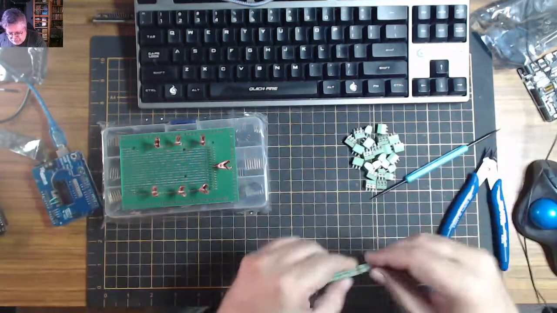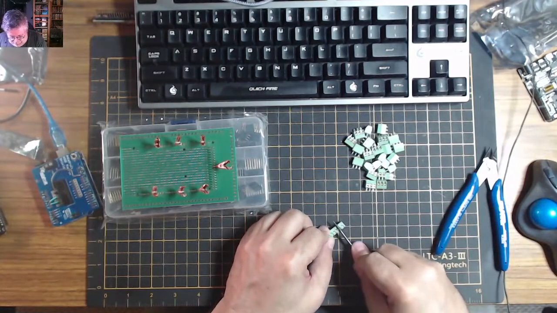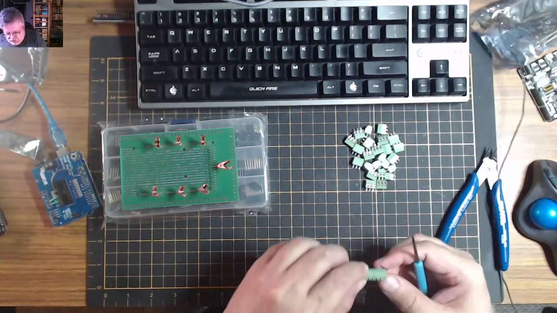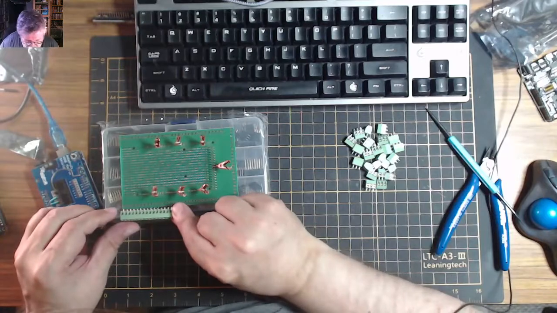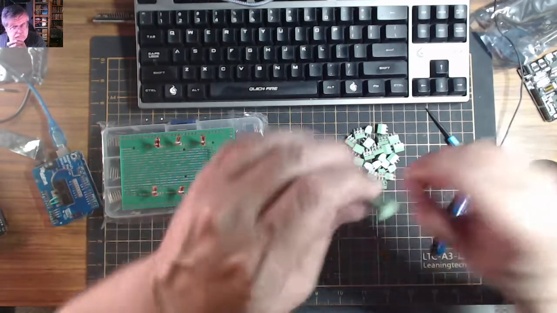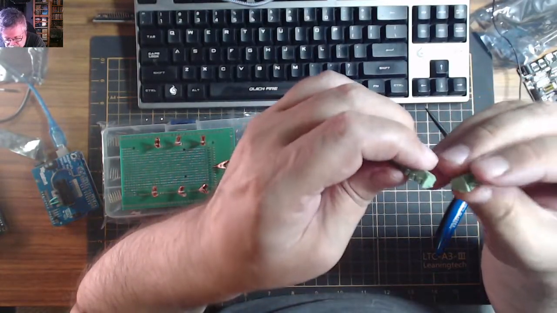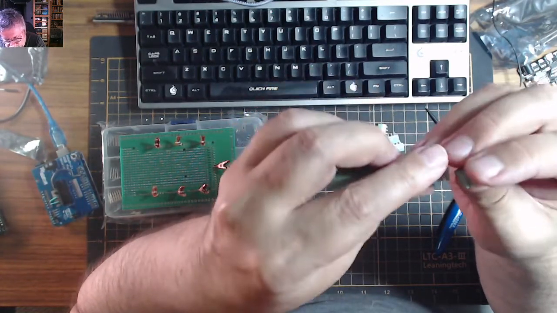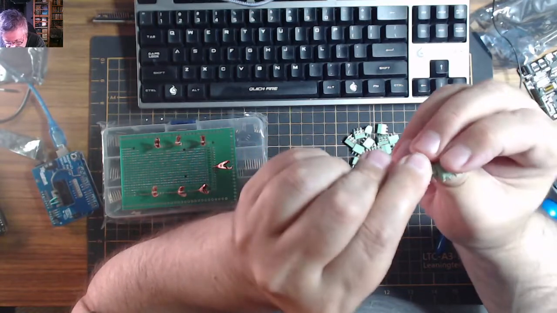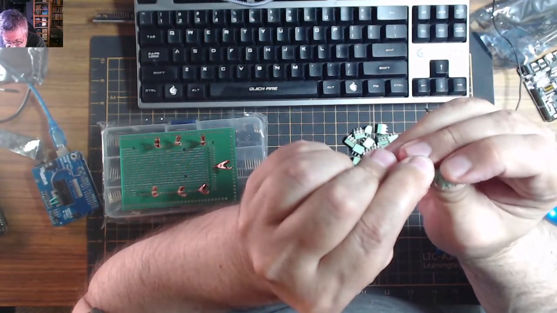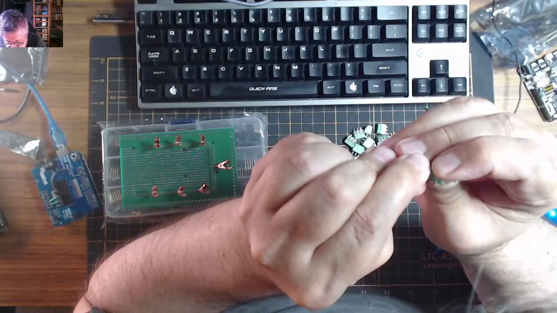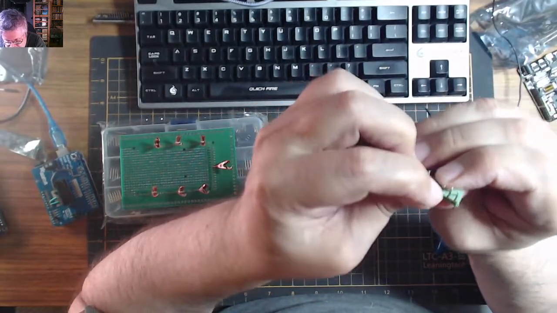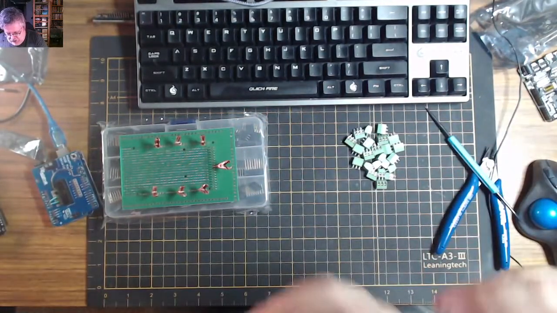There we go. That's another one. How many do we have to do? It's that top one right up here that seems to be the issue. Oh, did I get this one right away? Yeah, I did.